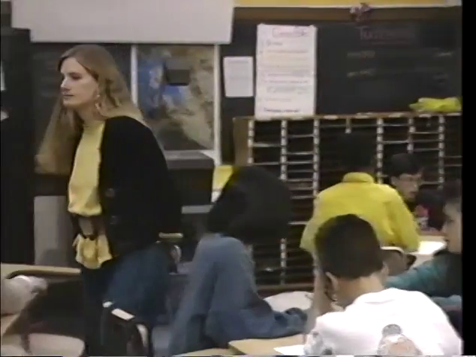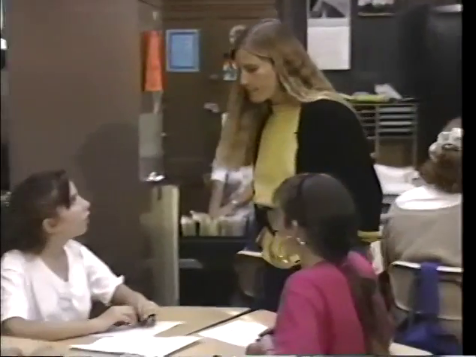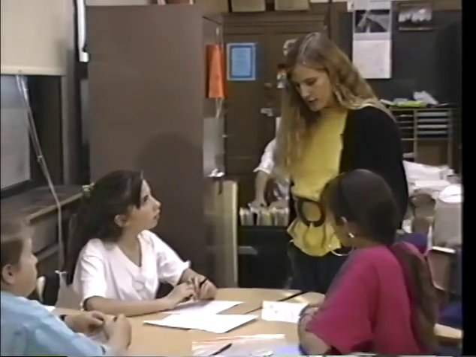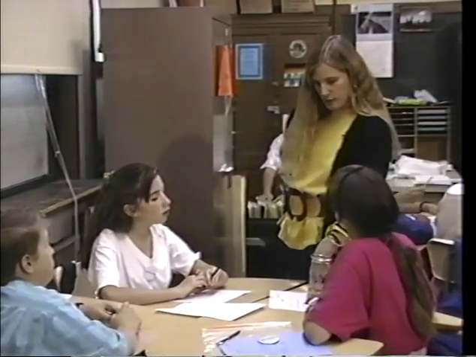Okay. When the group process is going smoothly, the teacher is freed up to help the students to analyze or generalize a problem.